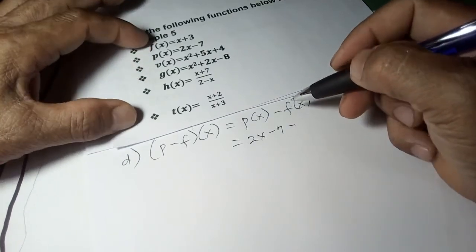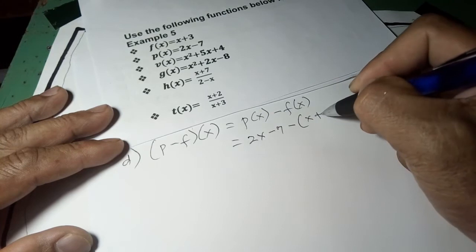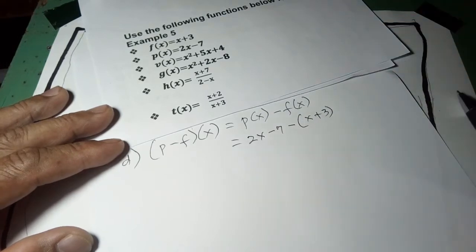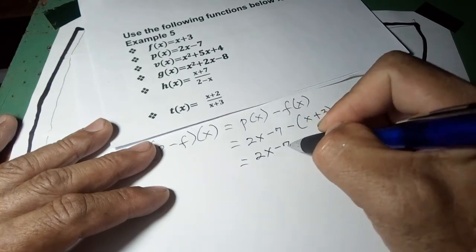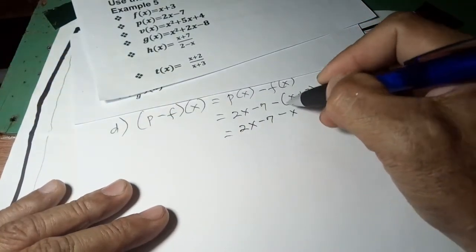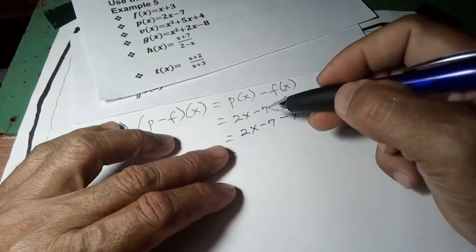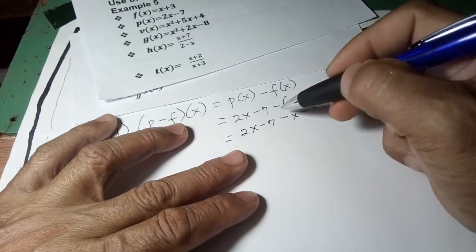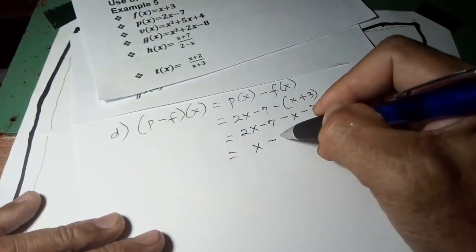Our f of x is x plus 3, always enclosed in parentheses. Then simplify. 2x minus 7, remove parentheses, distribute the negative sign: negative x, negative 3. Combine similar terms. So 2x and negative x is x, negative 7 and negative 3 is negative 10.